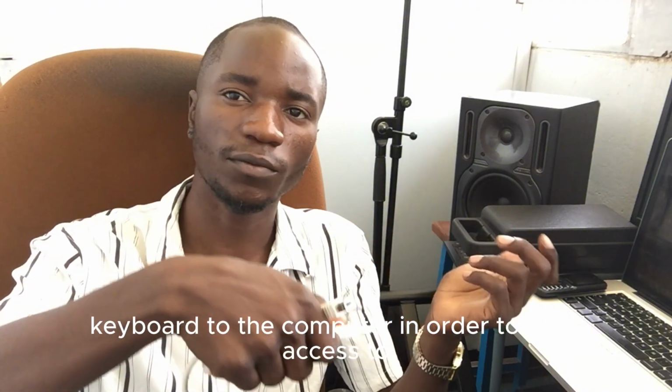Just in case you want to use a MIDI keyboard, you need this cable to connect your MIDI keyboard to the computer in order to gain access to the software that you want to use on the DAW during recording.